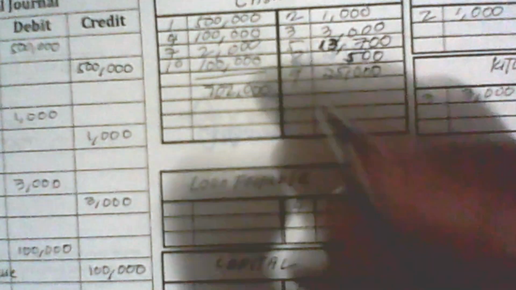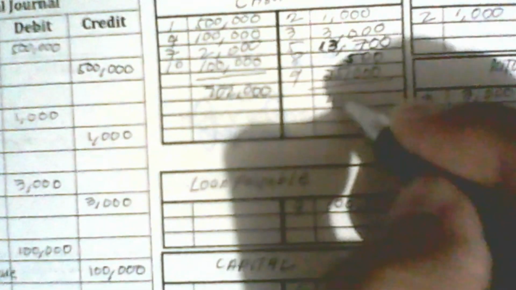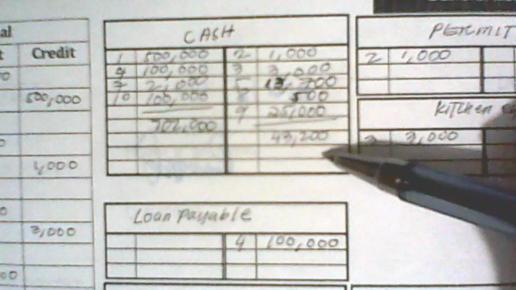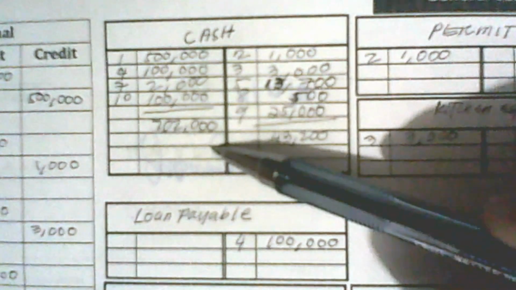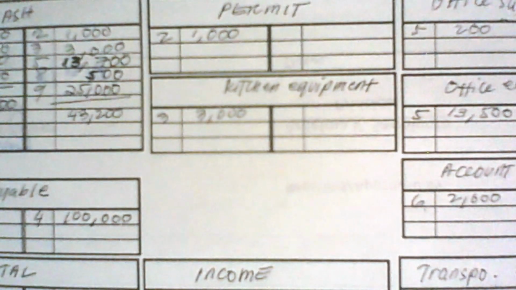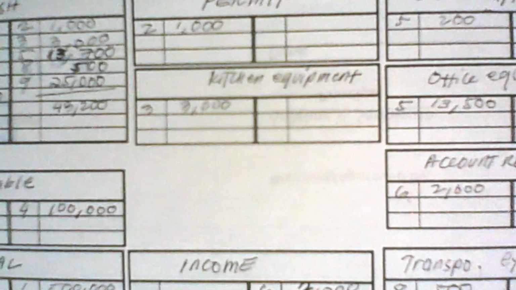43,200, that is the total credit of the cash account. All we need to do now is to deduct the lower amount from the higher amount. You need to consider that, guys, okay? How to deduct amounts in a general ledger is very simple. Deduct the lower amount from the higher amount.